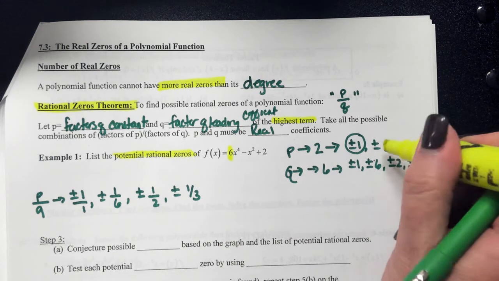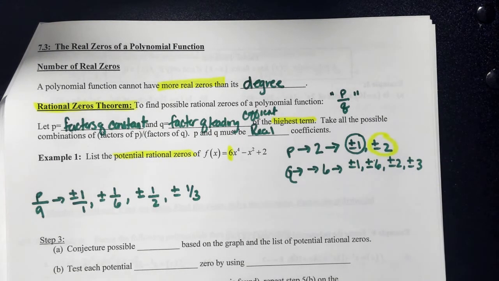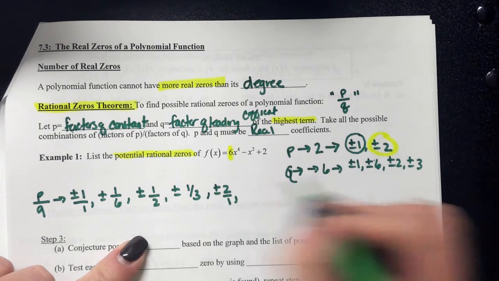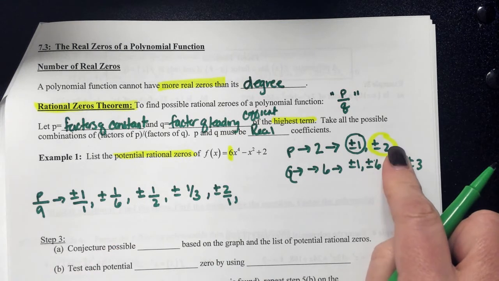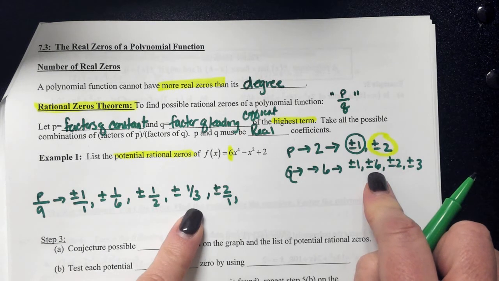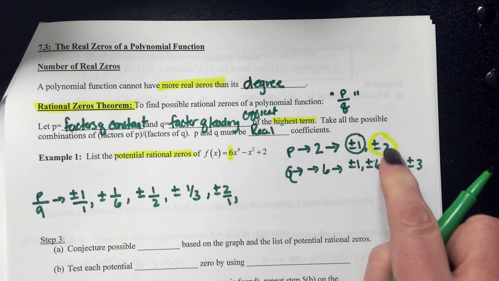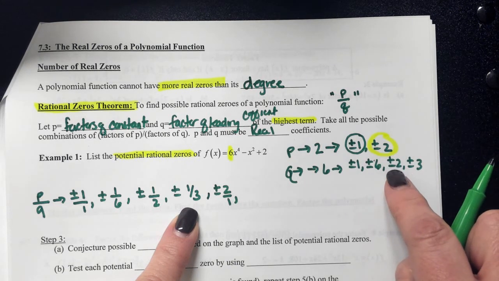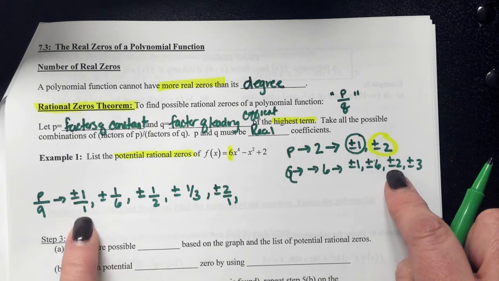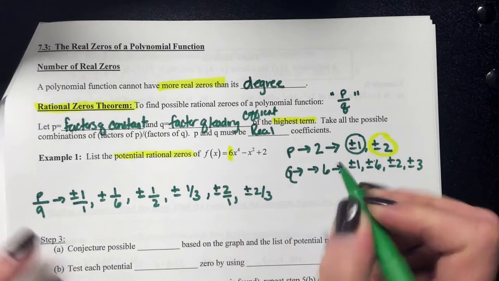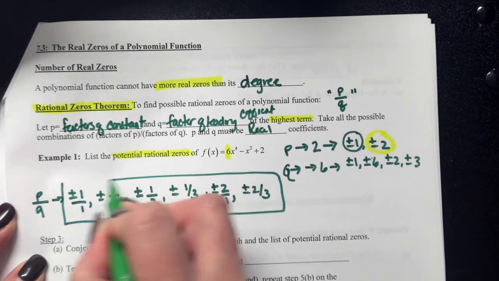I repeat the same process, except now I'm going to use my other factor of P, which is 2. So plus or minus 2 over 1. Plus or minus 2 over 6. By the way, what does 2 over 6 reduce to? 1/3. Don't I already have 1/3 in my list? So you don't need to repeat the same number twice. Remember, 2 over 6 reduces to 1/3. 1/3 is already in my list, so I don't need to write 2 over 6 or 1/3 again. 2 over 2. What does 2 over 2 reduce to? 1. Isn't 1 already in my list? Yes. And then plus or minus what? 2 over 3. So these are my list of possible rational zeros.